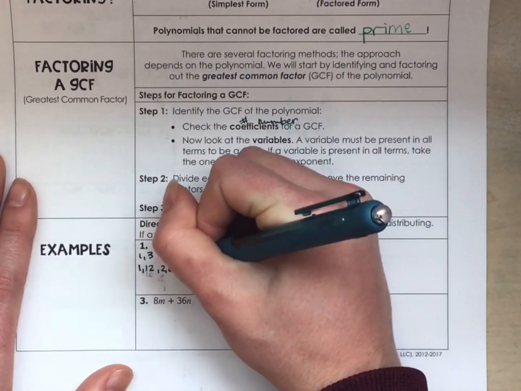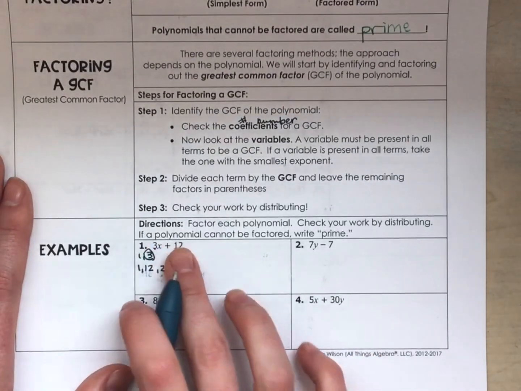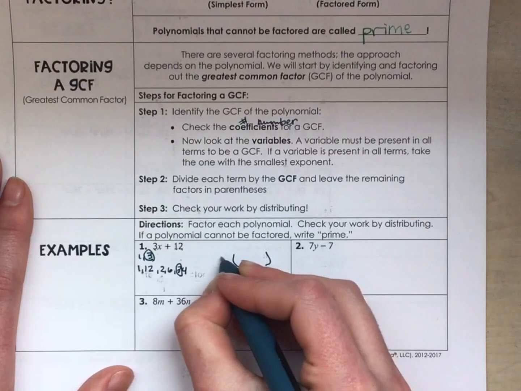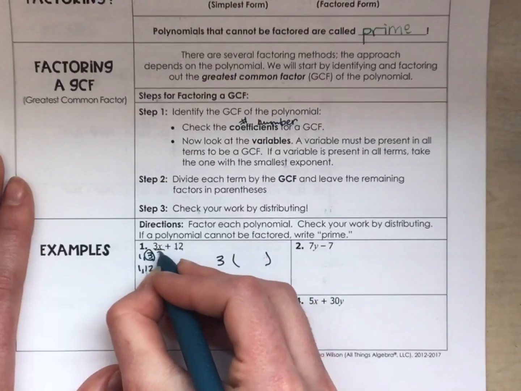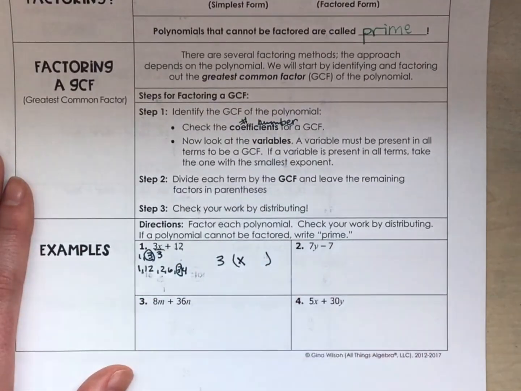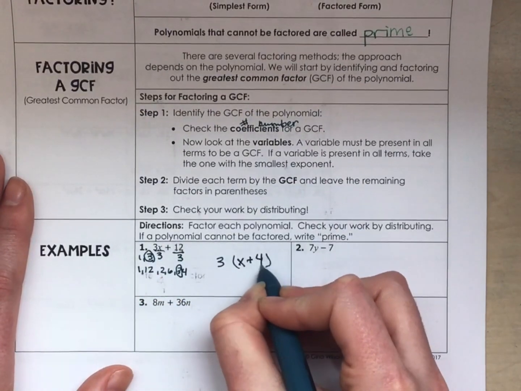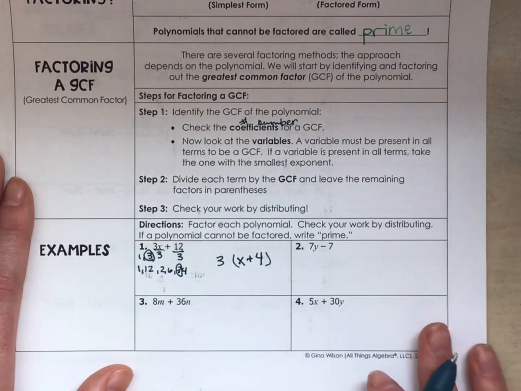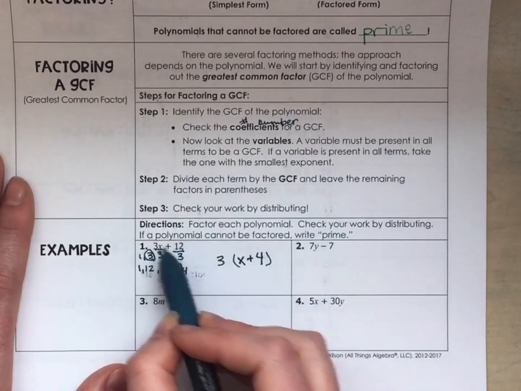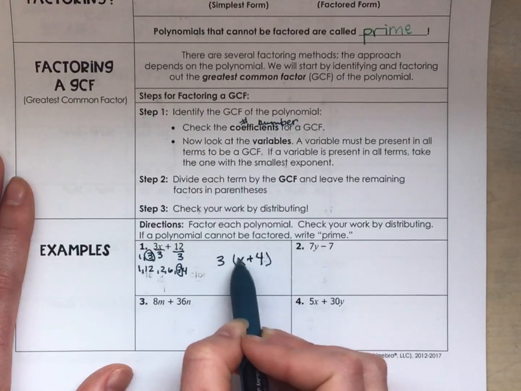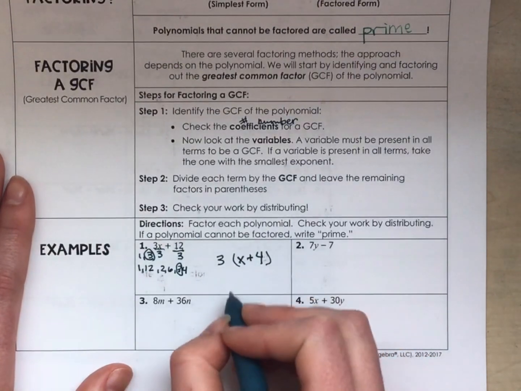Notice that they both have factors of 3. So I can take both 3x and 12 and divide it by 3. When I do that, I'll have x left over when I divide 3x by 3. So that'll be the first thing in my parentheses. And when I take 12 and divide it by 3, I get 4. Now, I want to check my variables just to be sure that I can't take anything out of both of those. And we should notice that there is only one x on our first part here. And since that is the only variable, there's no way that I can take that out of both things.